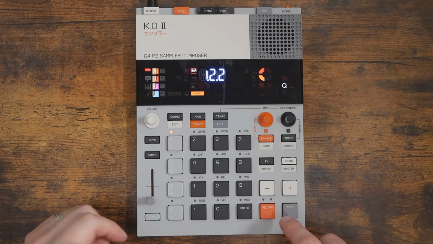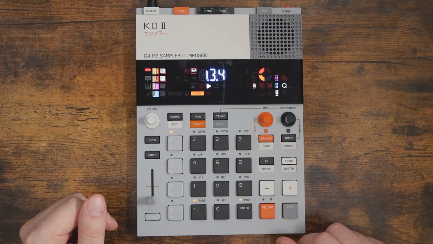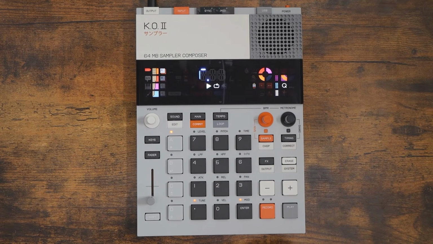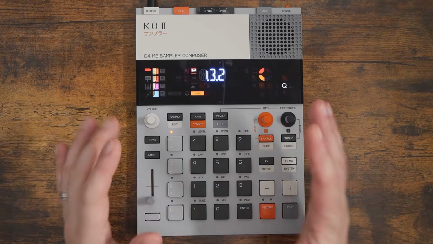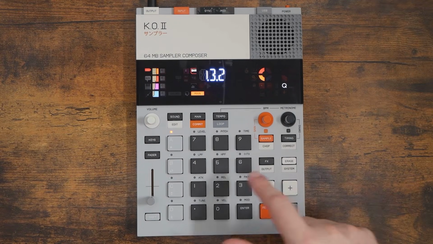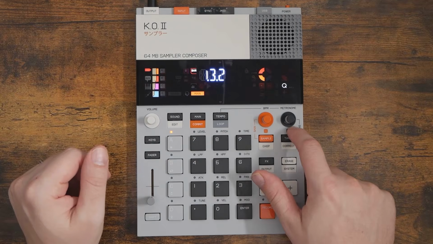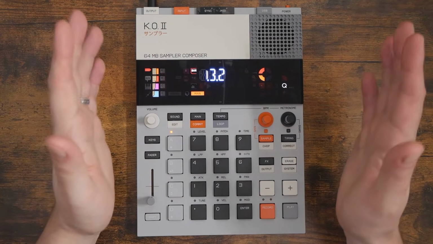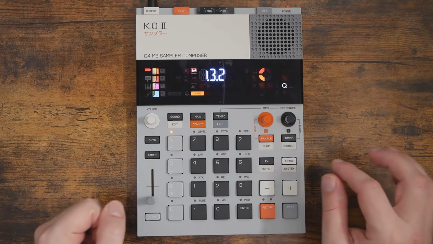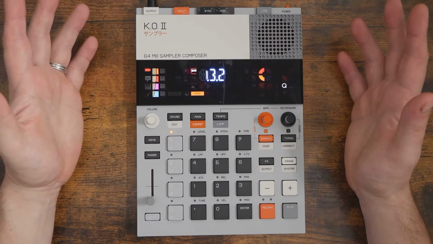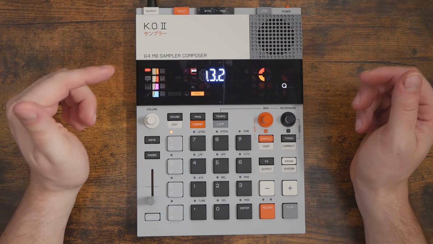So let's take this pattern here. If I hold shift and hit loop, as you can see, it just started looping part of that pattern. Now, when you're in the loop mode, the two knobs here do different things. The Y knob adjusts the length of your overall loop, and the X knob adjusts the window of where in the pattern you are looping.